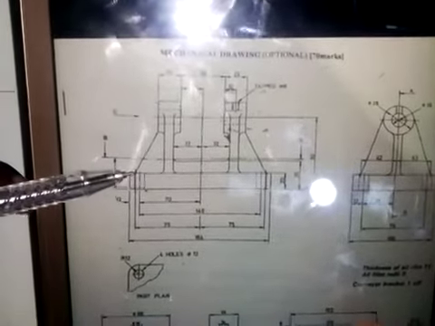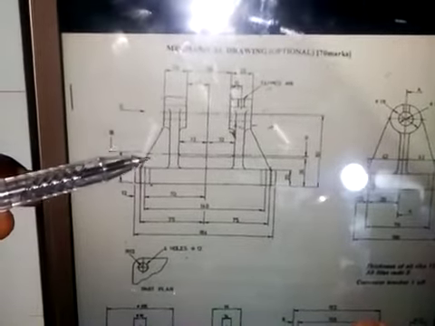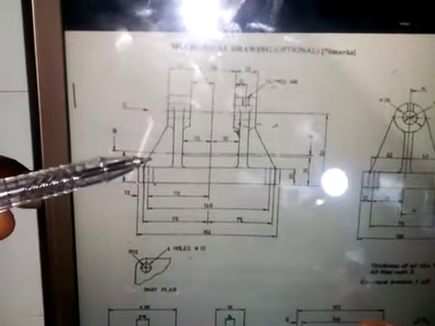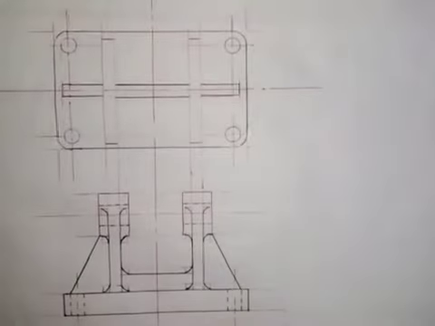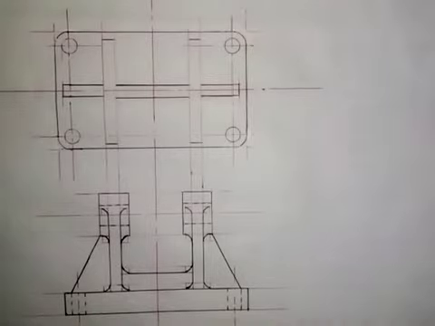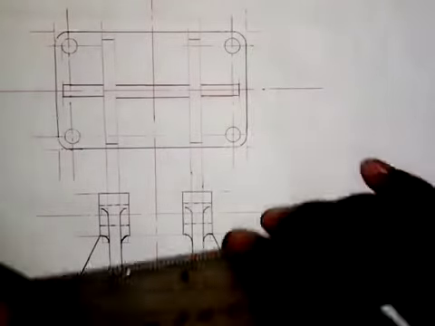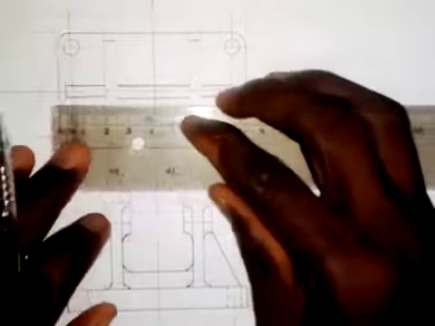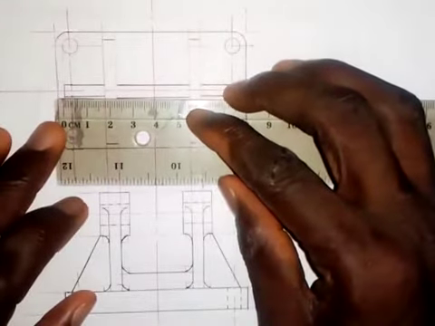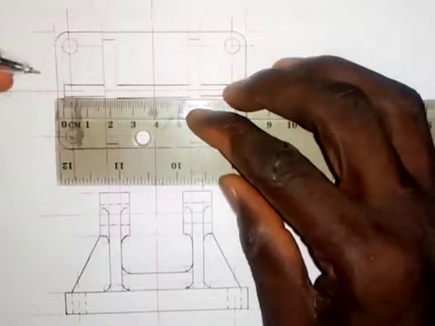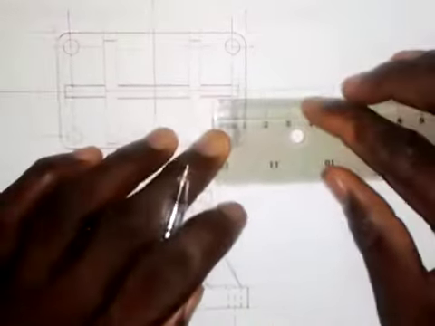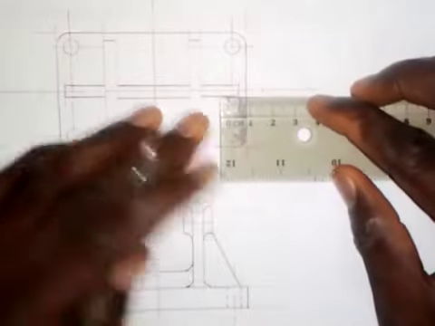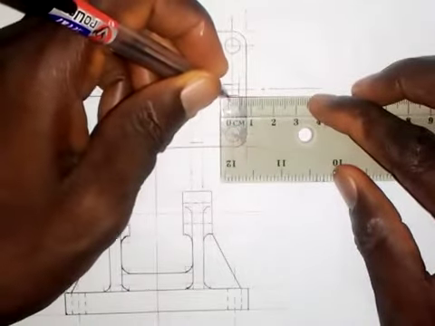Though this distance from here to here is not given, I'll just assume that distance from here to here. So I just take like 5 millimeters. So I take 5 millimeters here. So this is 5. I will also come here and take 5. So this is 5 millimeters.